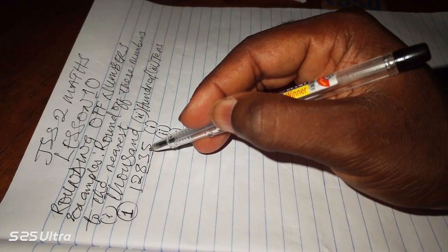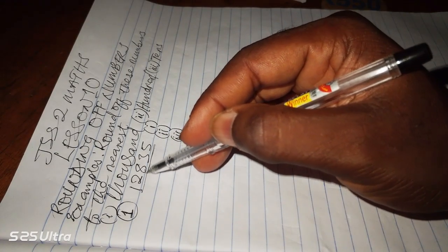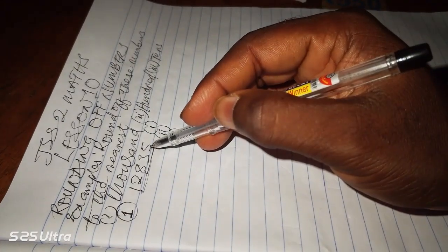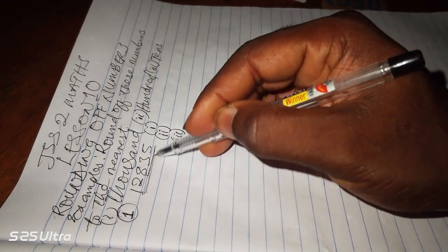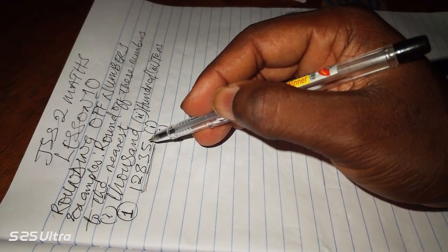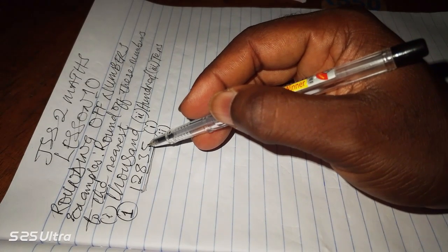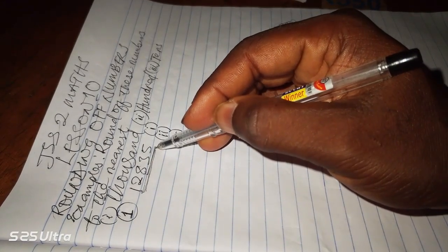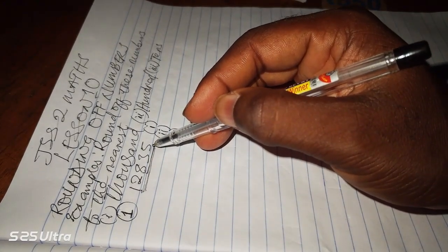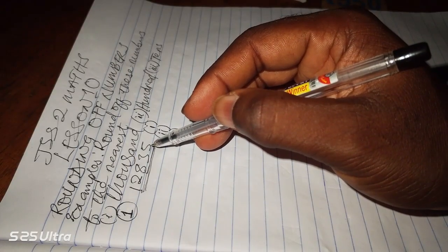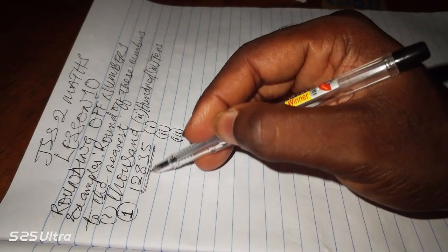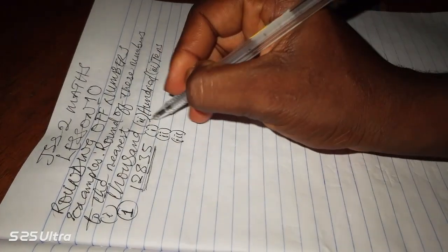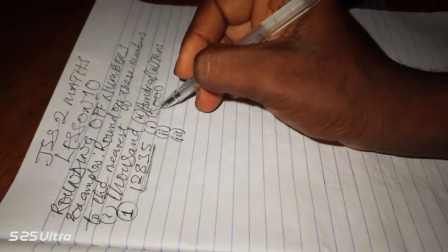Since it is more closer to 13,000, we'll round this up to 13,000. So now you can see what I mean by rounding up. If the number you are rounding is more closer to an upper number, you round up. If it is more closer to a downward number, you round down. So 12,835 to the nearest 1,000 is 13,000.